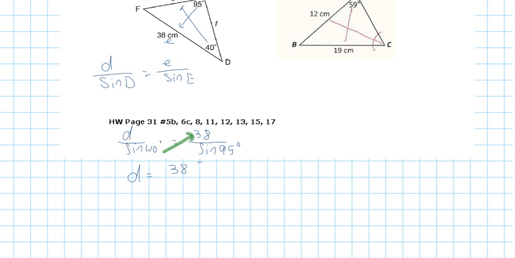And then dividing by sine 95. What does that give you? 24.5. And that's going to be in centimeters.